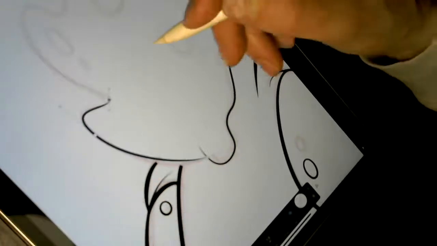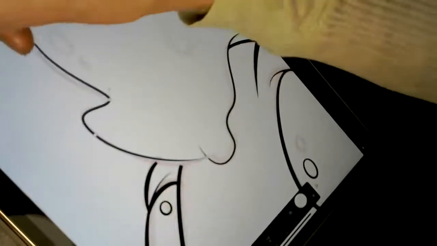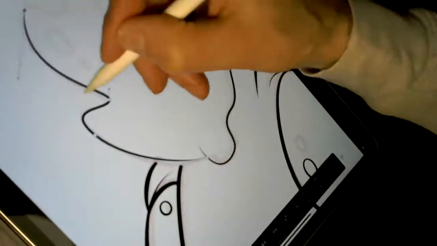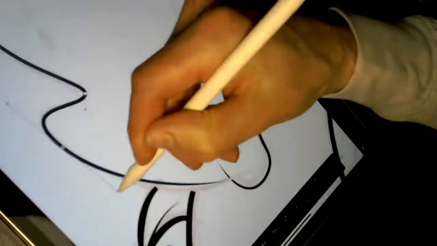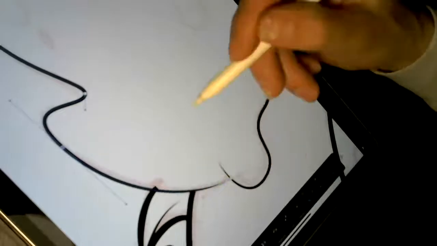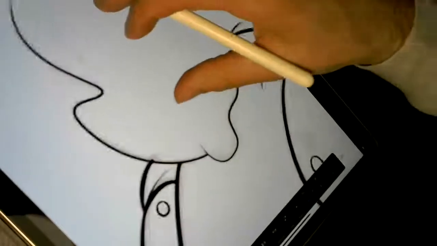See, that's what happens sometimes with the iPad. It sometimes automatically undoes with palm touches, but luckily we've got redo. And here I am filling with the pressure again, constantly.